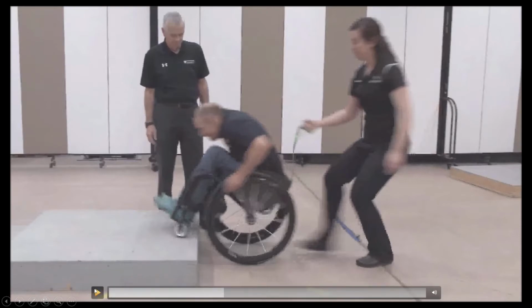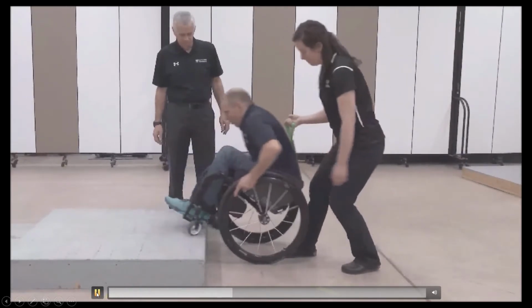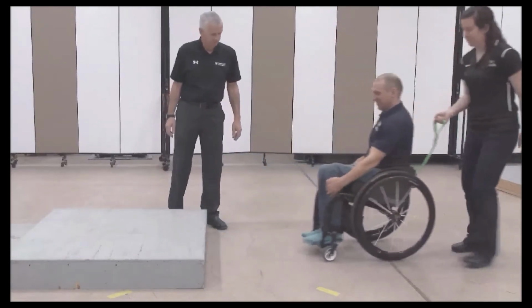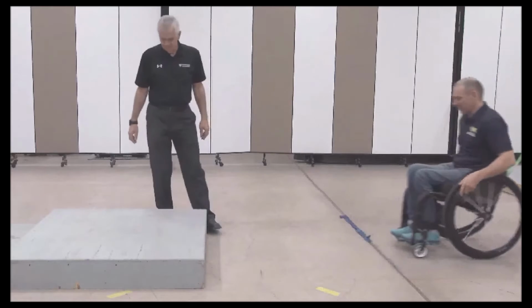And there's something that Steve and I noticed today that I hadn't noticed before. Go ahead and play if you can. He does something with his trunk once he gets up there that I think matters.